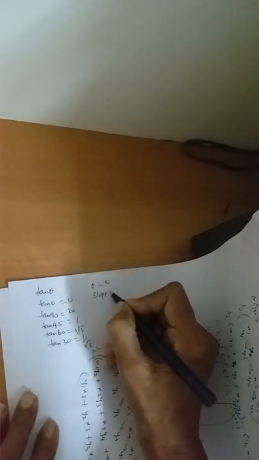So, what will be the slope? You have to write slope m equal to tan theta, that is equal to tan 0, that equals 0. Okay, so this is how you have to find the slope when the angle is given. You have to use tan theta. Or 90 if you take, it will be infinity.